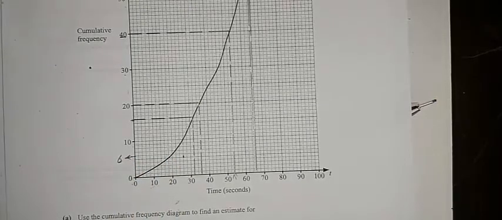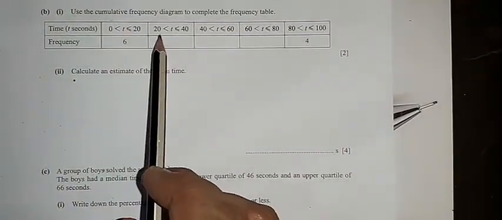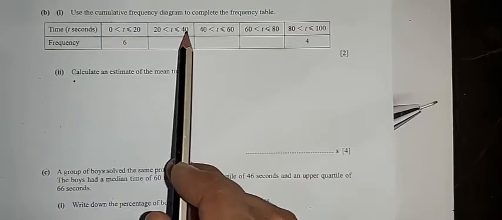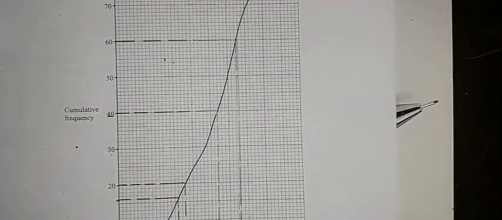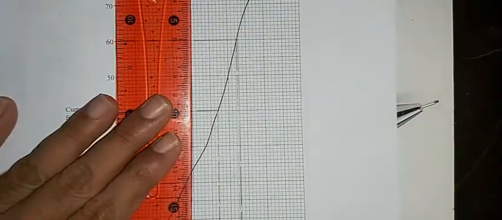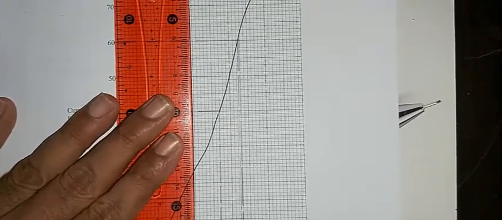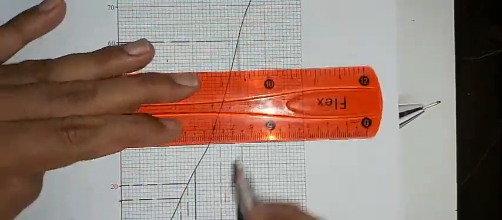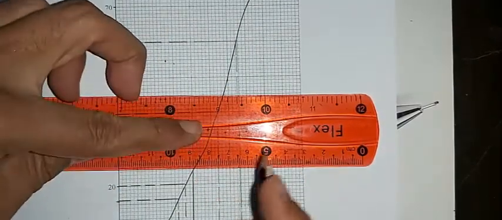Okay, 6 girls. And the second class from 20 to 40, go to the upper bound in the diagram, 40. How many girls?